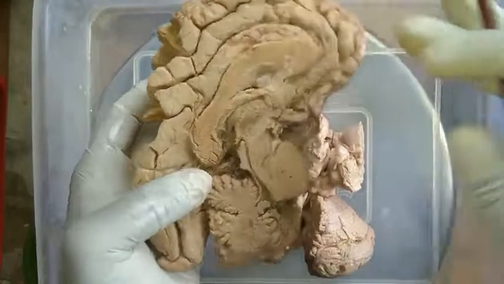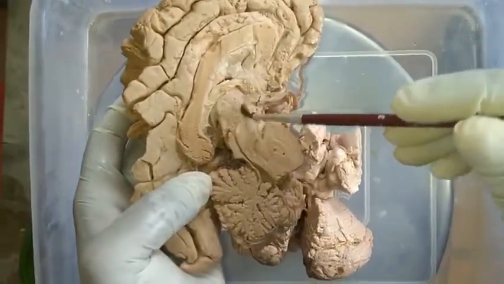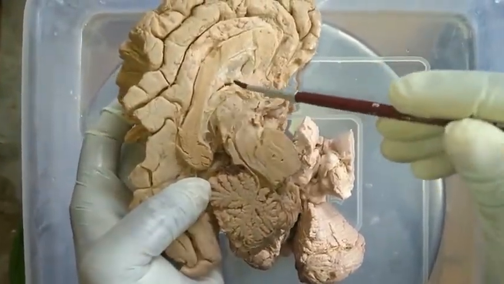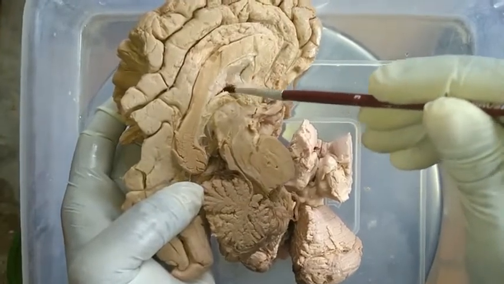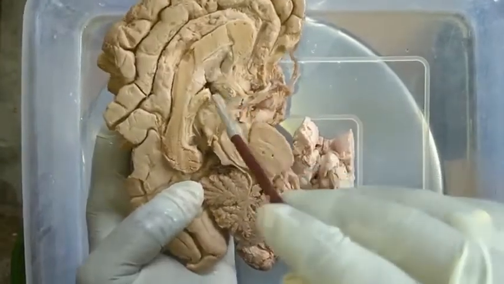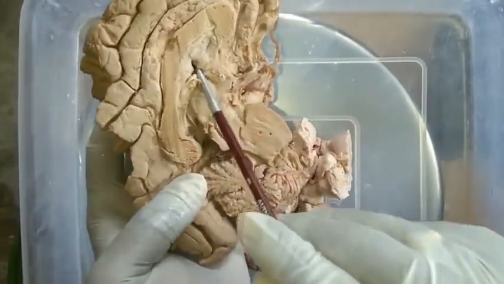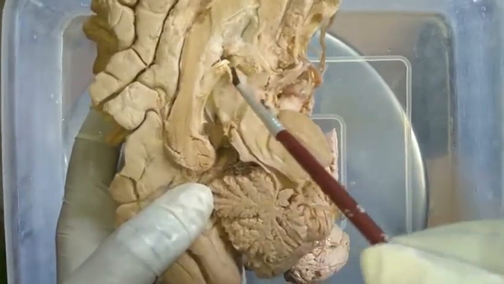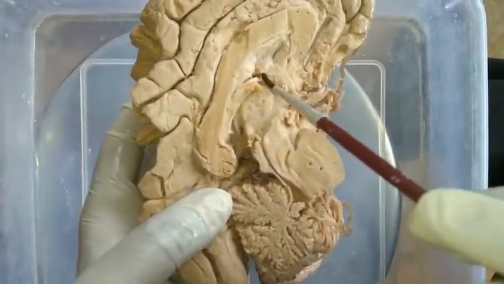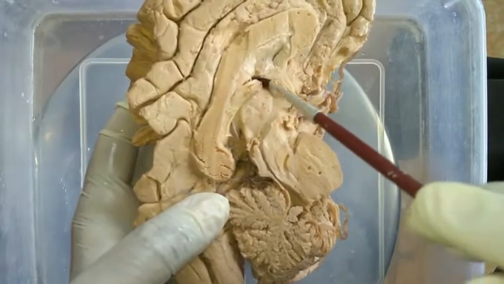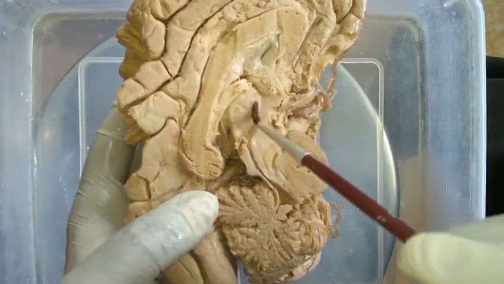If you take a section, this is actually the thalamus. The anterior end, this is the anterior pole, will be located just behind the interventricular foramen. This is the interventricular foramen, and the anterior pole is just behind it.